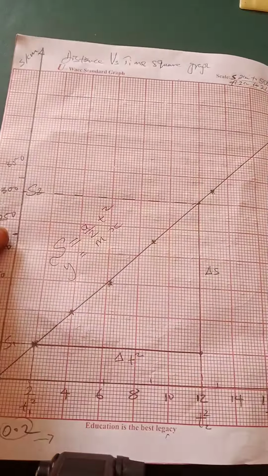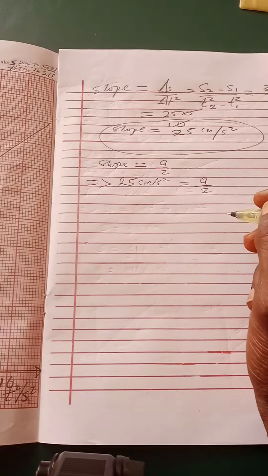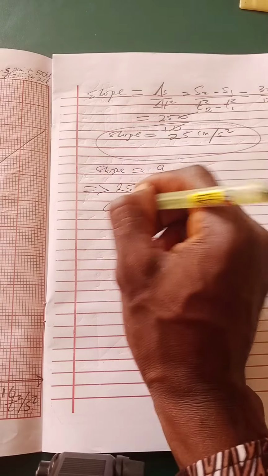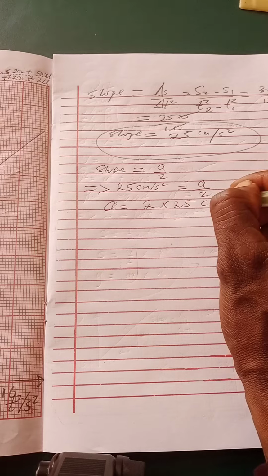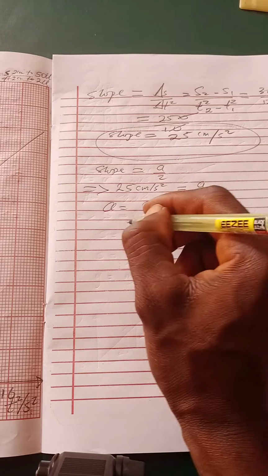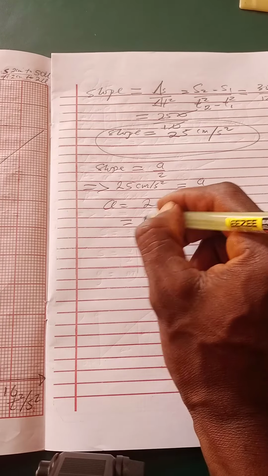Take note. So acceleration from here is the same thing as a is equal to 2 times 25 cm/s square. Approximately the acceleration is what?